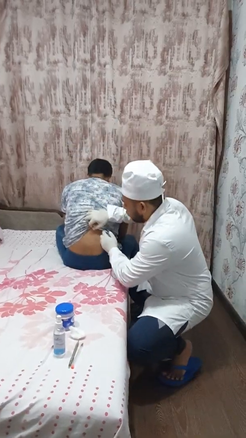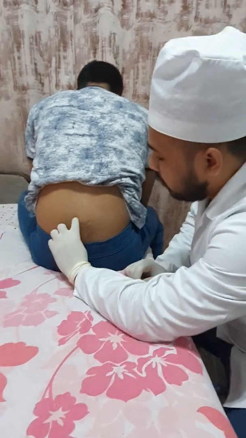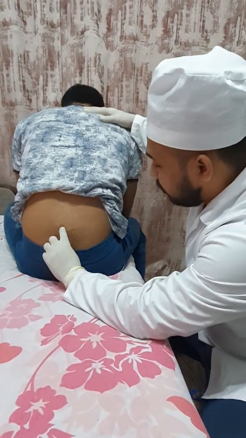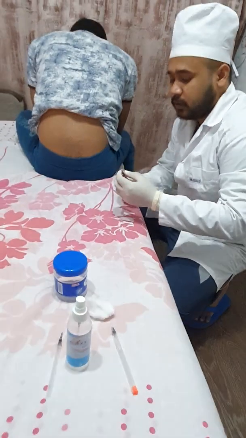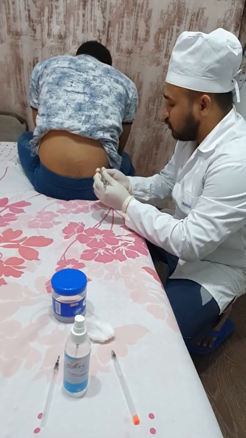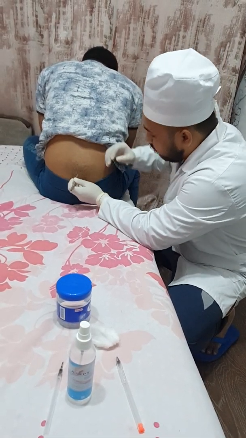Basically the CSF is obtained in the lumbar region, between lumbar fourth and fifth, and I'll ask the patient to lean more down to increase the space between them, and I will penetrate the CSF needle through the space between lumbar 4 and 5.